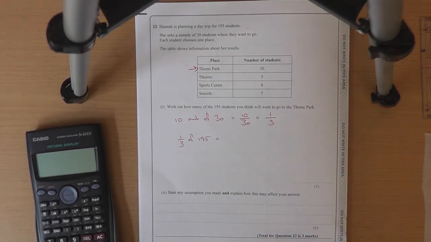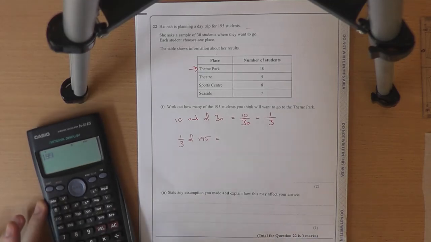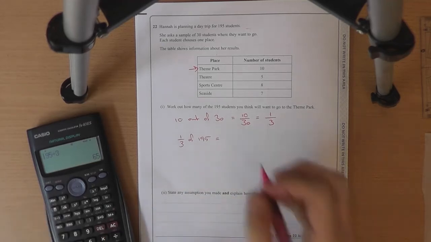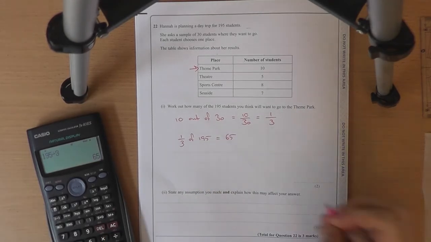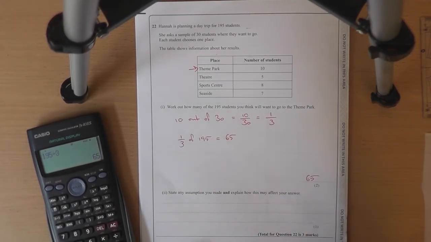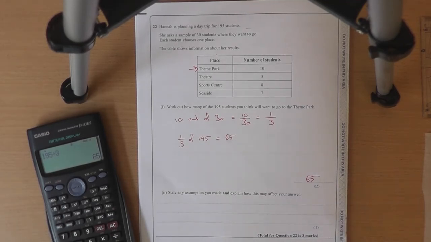That's the idea of picking a sample size. Rather than have to ask everybody, you just ask a certain group, a certain chunk, and assume that those results will hold for everybody. So we need to work out a third of 195. On our calculators we're going to do 195 divided by 3, and that will give us 65. So it will be reasonable to assume that around 65 of the overall students will want to go to the theme park.